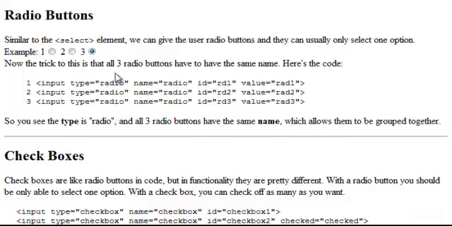Now you can change the name to anything you like. It doesn't have to be radio. It could be your name. It could be the name of a pet. It could be a number or a letter. That's not really too important. What is important is that all three names match up and they're the exact same. The reason it's important to have all names the same is because if you don't, you'll be able to choose more than one of these.